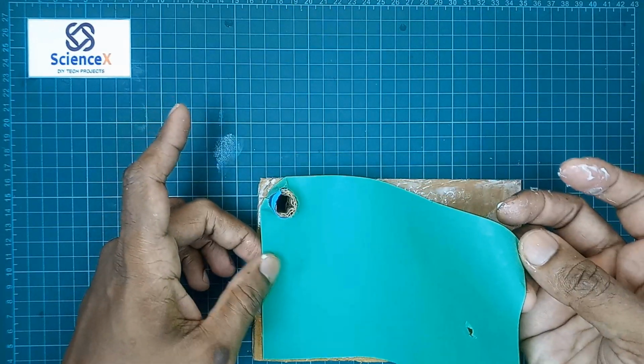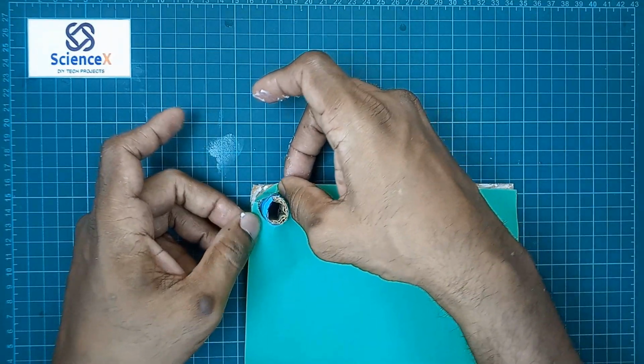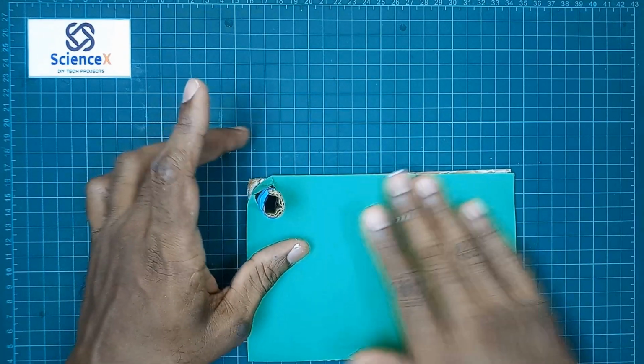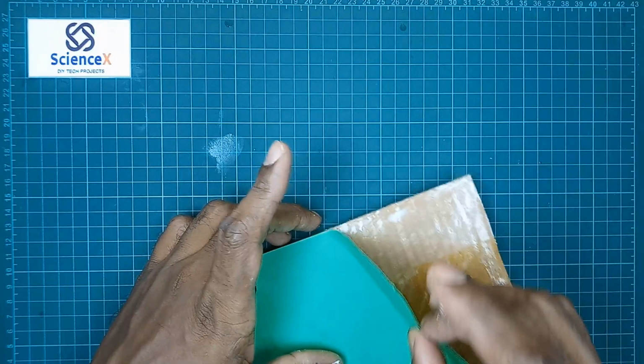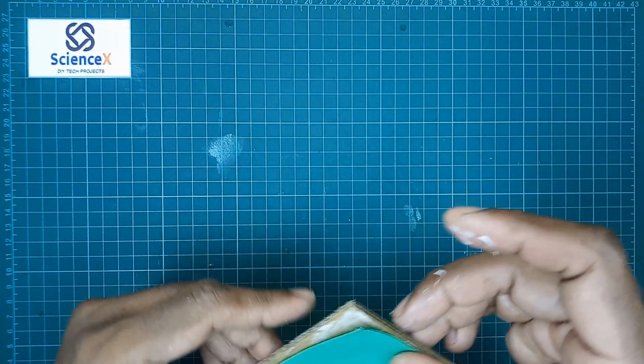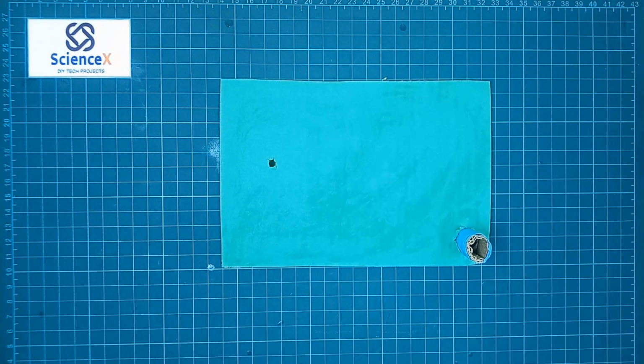Then here I am going to paste the green color paper. It looks like greenery. So I cut the green color paper and pasted it with fevicol. First we apply the fevicol and then place the green color paper above the cardboard. So now I pasted the green color paper. After pasting the paper, the cardboard looks like this.